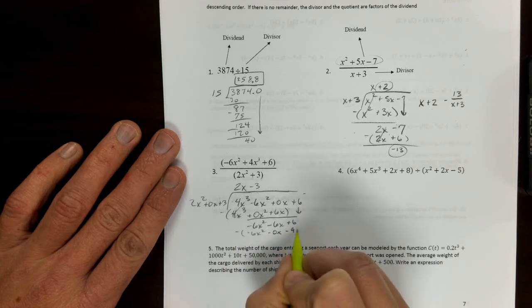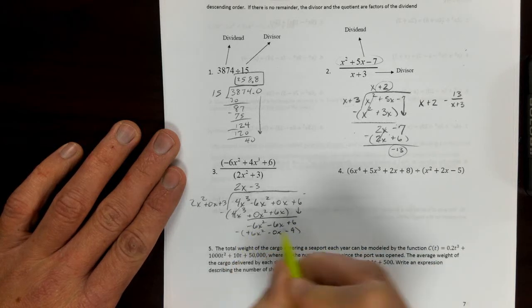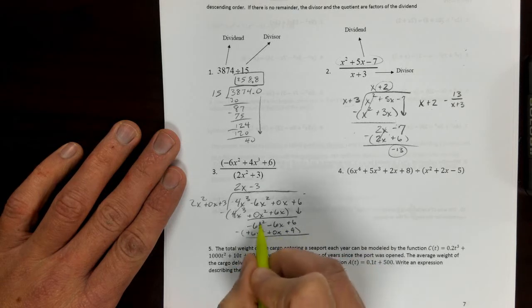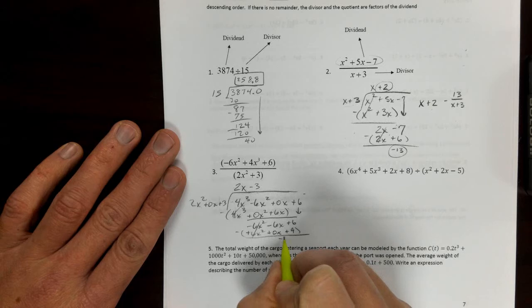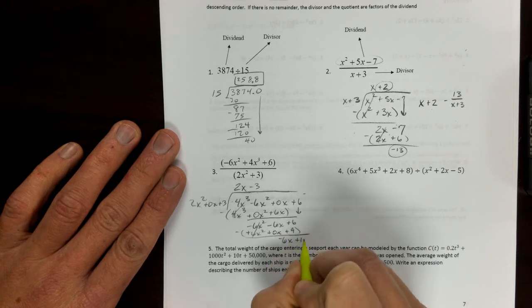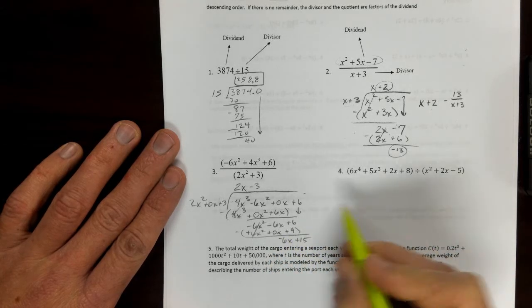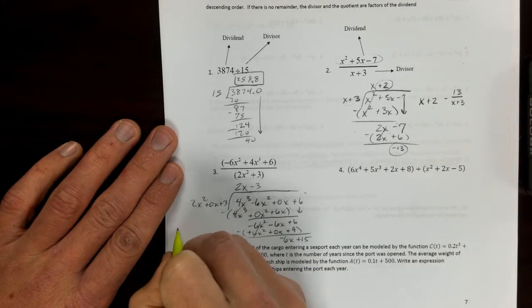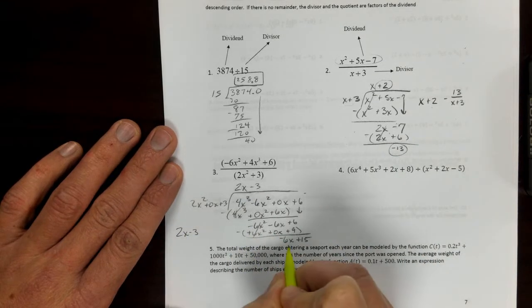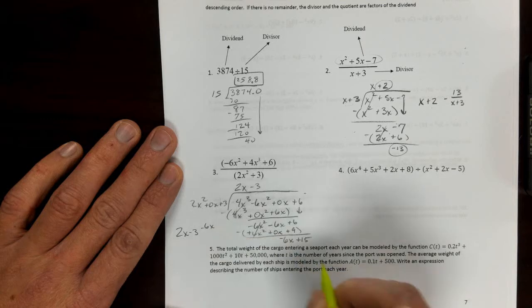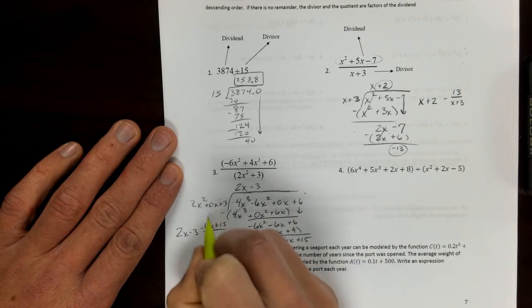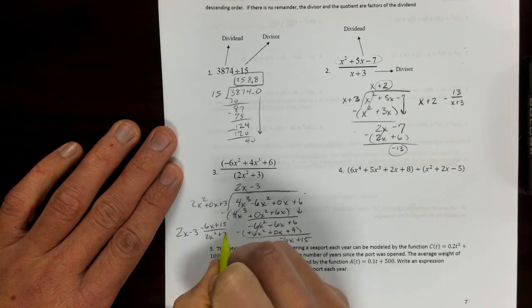Now we're subtracting the entire piece. So this becomes a positive. This becomes a positive. This becomes a positive. Let's combine. Those go away. This gives me a negative 6x, and this gives me a positive 15. Nothing else to bring down, so that is my remainder. So my answer is 2x minus 3 with a remainder of negative 6x plus 15 over my divisor of 2x squared plus 3.